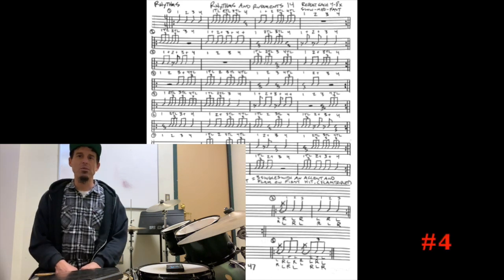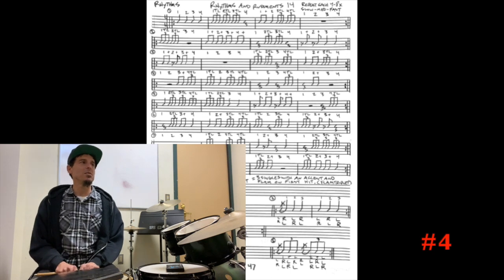Okay, let's take a look at number 4. For number 4, we're going to start off with a half note rest for beats 1 and 2, eighth notes on beat 3 with the eighth note triplet on beat 4. Bar 2 is going to have an eighth note triplet on beat 1, a quarter note on beat 2, eighth note triplets on beats 3 and 4.